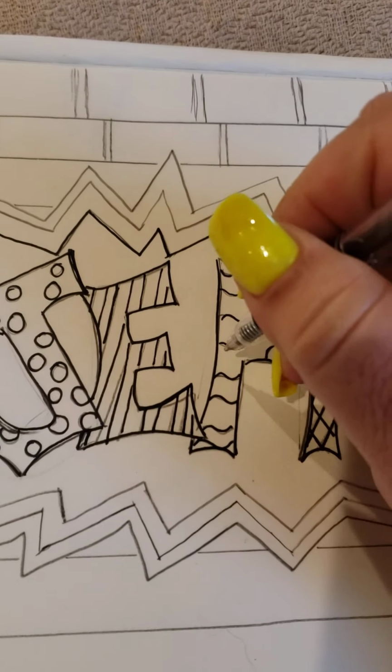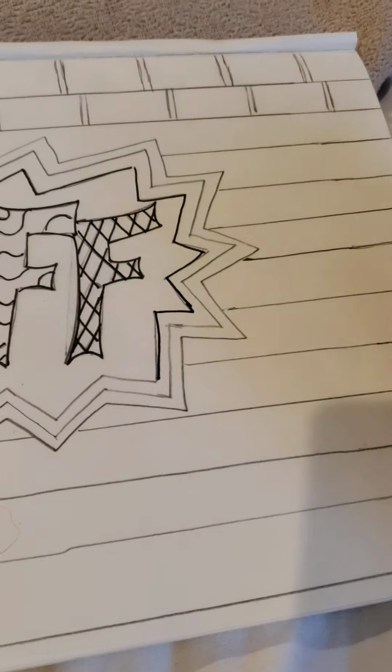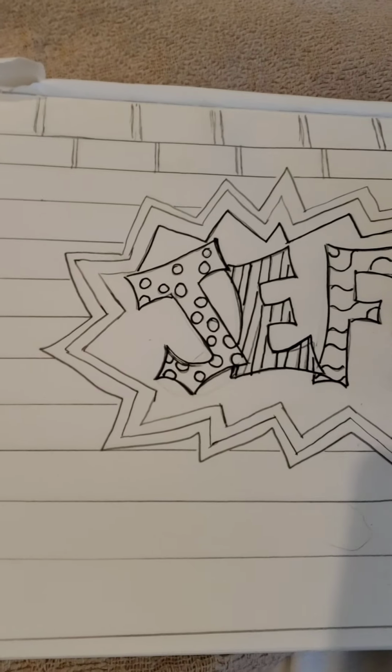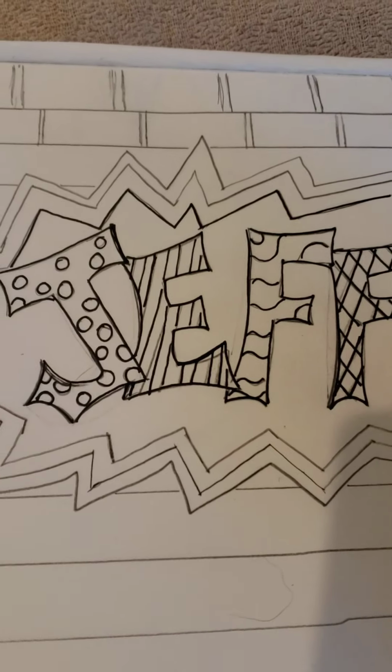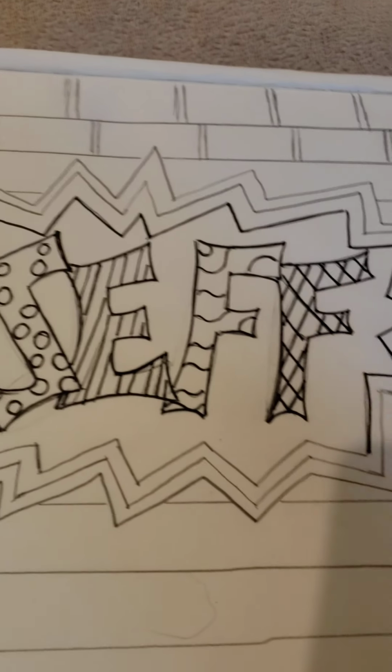So the first thing I did was my name in the middle. My paper, by the way, is side to side. It is not up and down because that's the way your name will fit best. This is computer paper size. So then I did the little zigzag things with a little shadow.